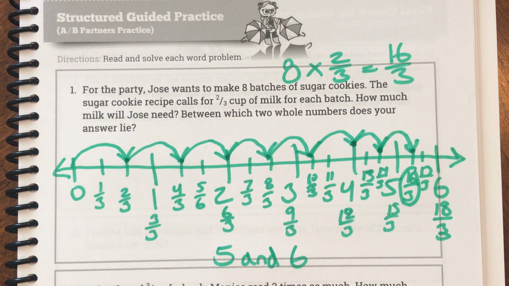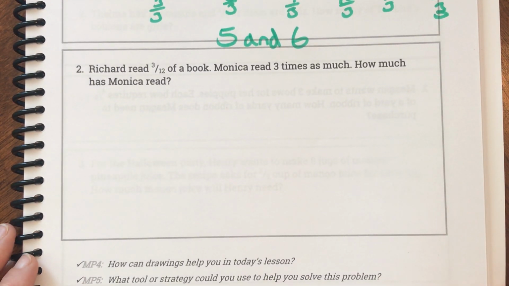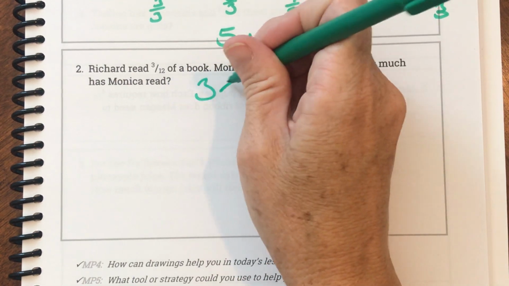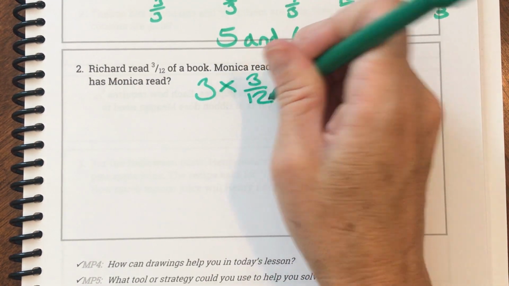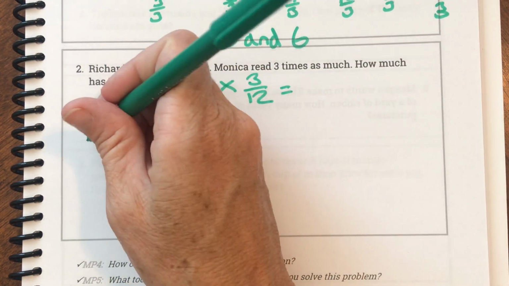Okay, let's do our next one. It says, Richard read 3/12 of a book. Monica read 3 times as much. How much did Monica read? So we have 3 times 3/12. So why don't we do an area model on this one?